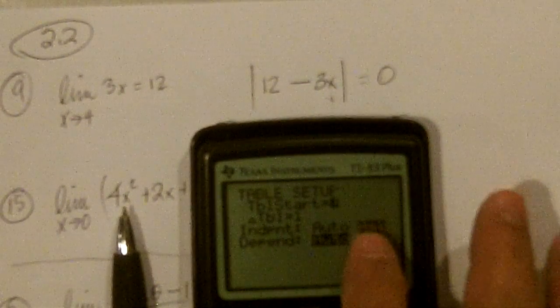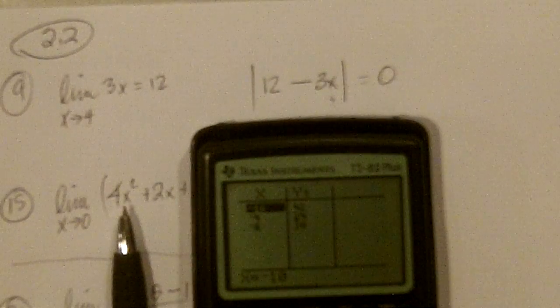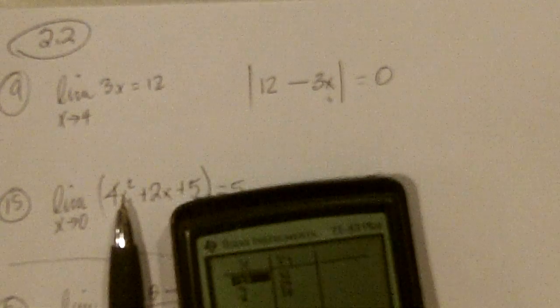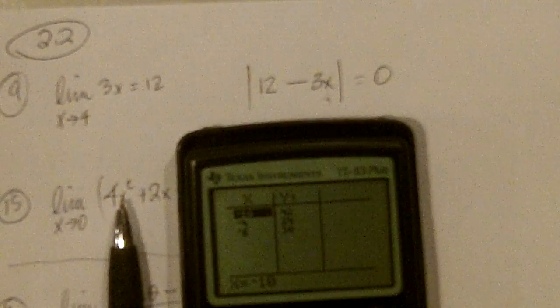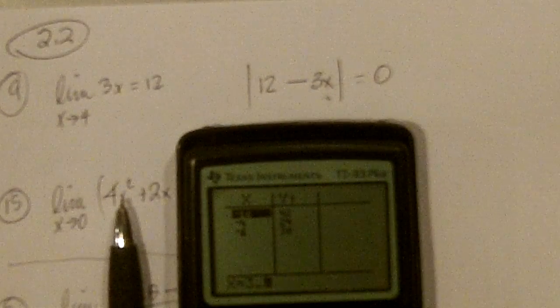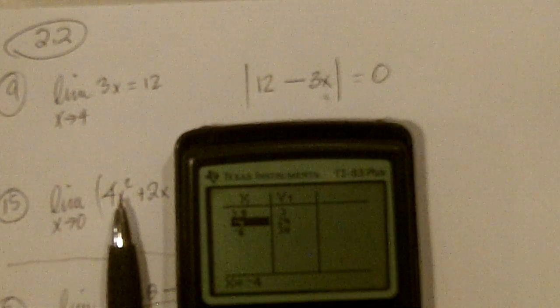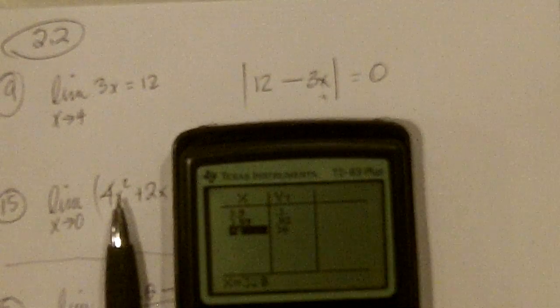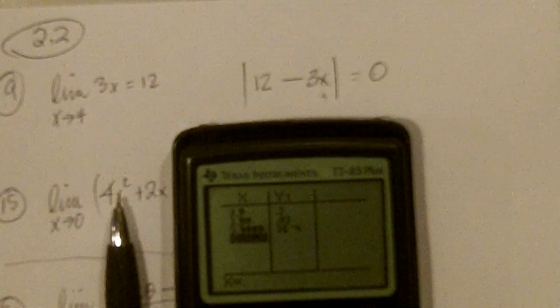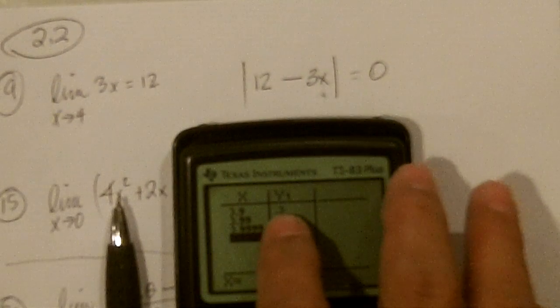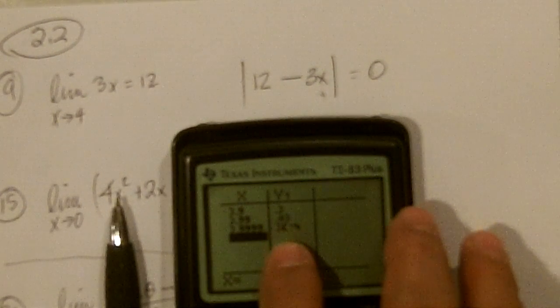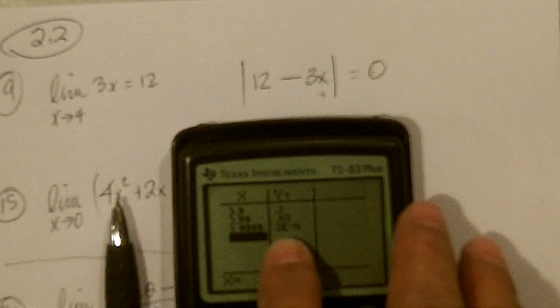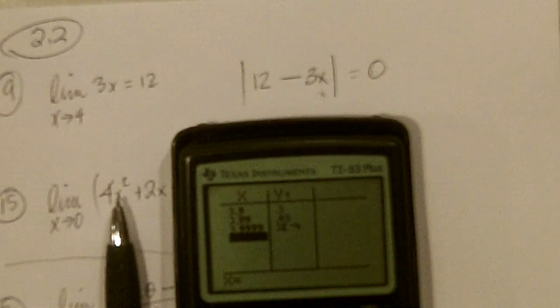We set the table set to ask and then go to the table, and we put numbers really close to 4 without putting 4 in, like 3.9, 3.99, 3.999, and as we do that, this goes from 0.3 to 0.03 to 0.0003, and as we keep getting closer and closer to 4, this keeps getting closer and closer to 0.